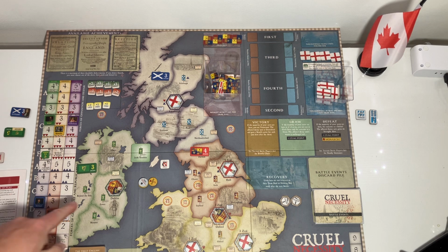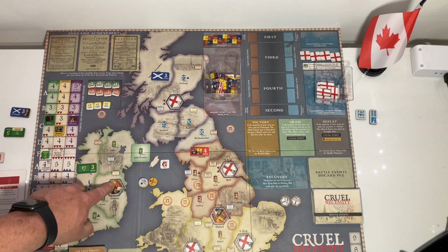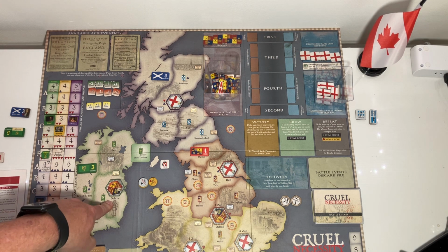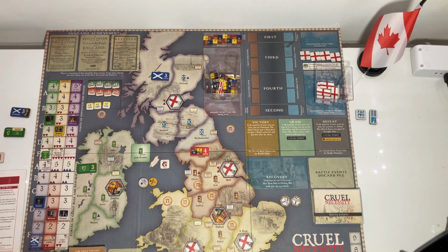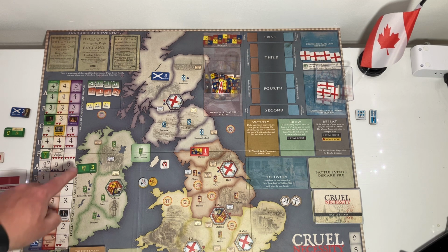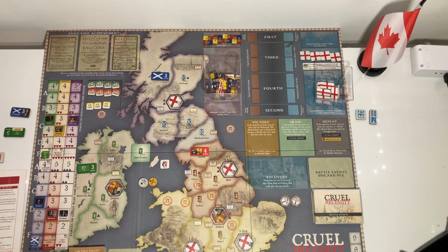Now, Ireland starts under royalist control, and there's also a track over here. You're not going to see it because it's at the bottom, where as things progress in Ireland, you can get into what's called the Irish Troubles, and then there are modifiers that are applied to the armies of Ireland. You try to prevent that as much as possible.